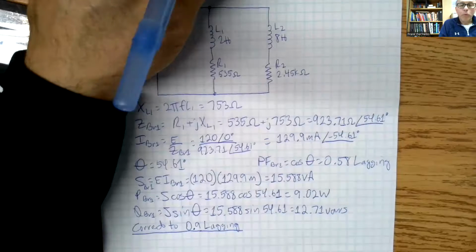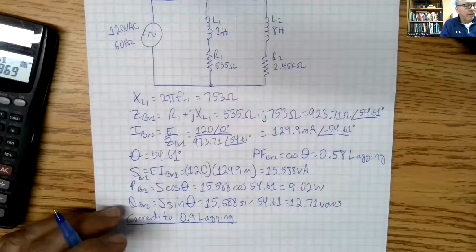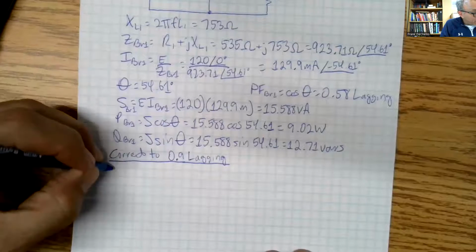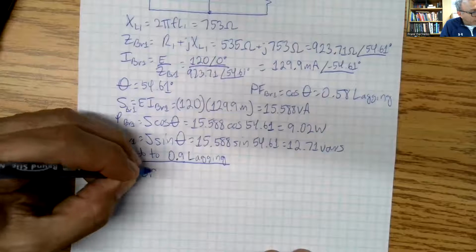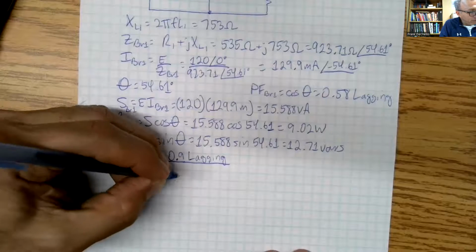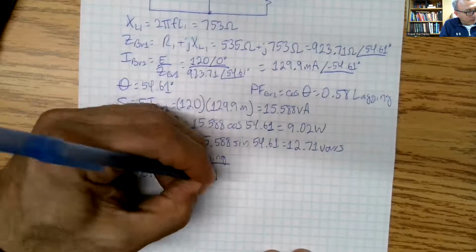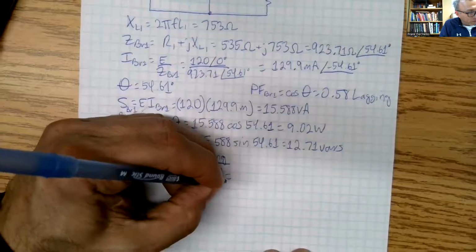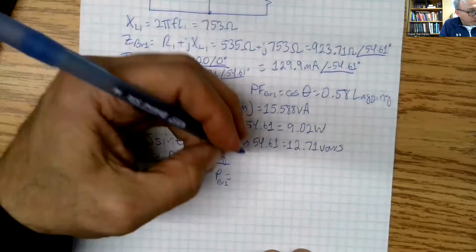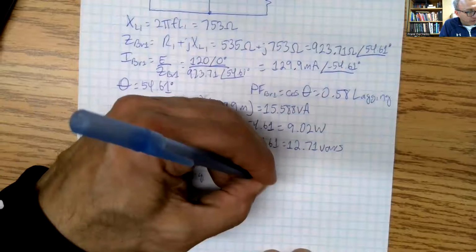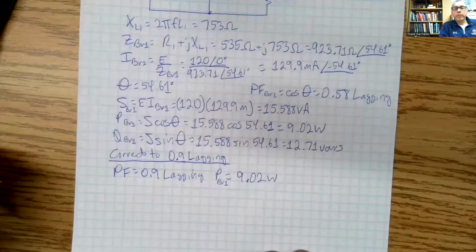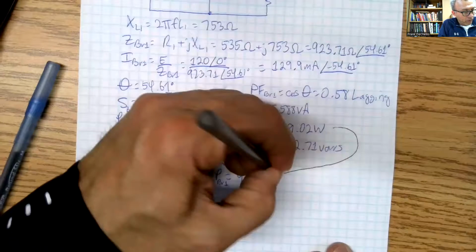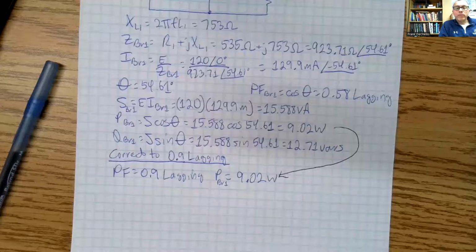So 0.9 lagging tells us that PF is equal to 0.9 lagging. And we know that P, the P of branch 1, is equal to 9.02 watts. That does not change. So we just carry that number. The true power does not change.